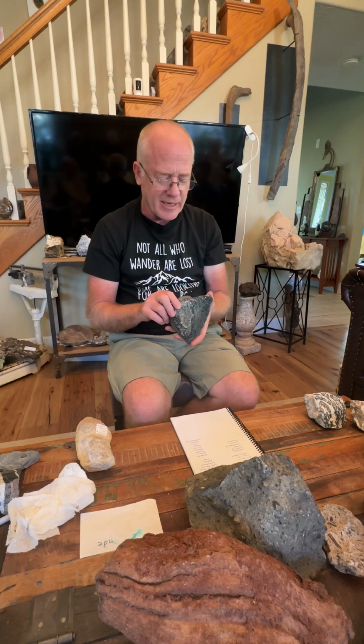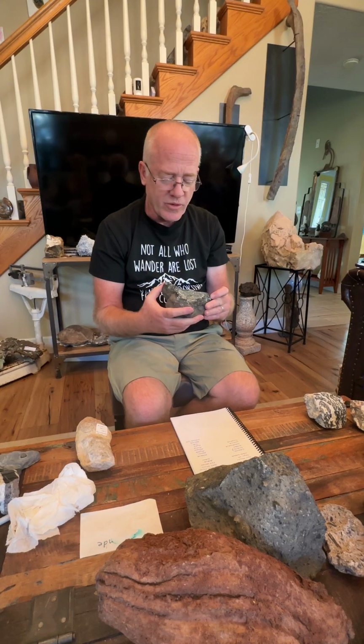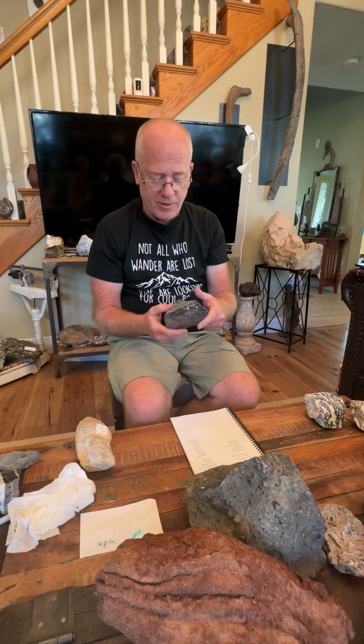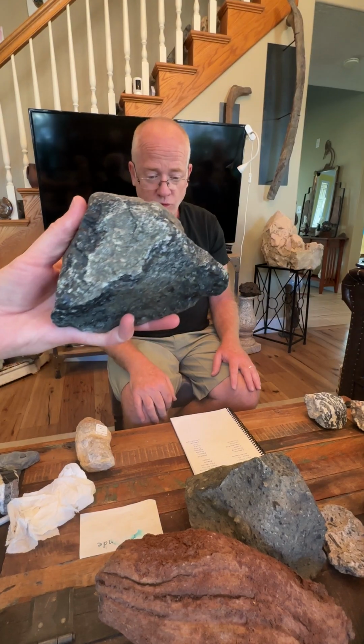All right, so this is a piece of hornblendite. It is a rock made up almost entirely of hornblende with some feldspar. All the white in here is going to be feldspar. So this usually forms around the edges of volcanoes with very slow cooling.